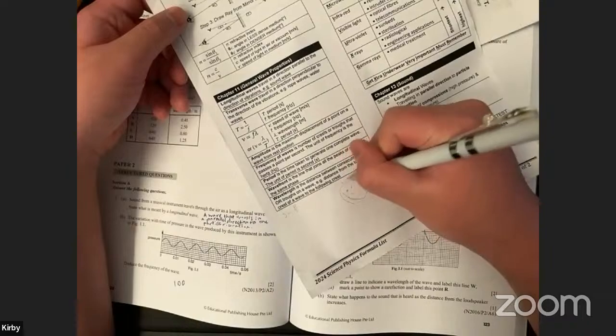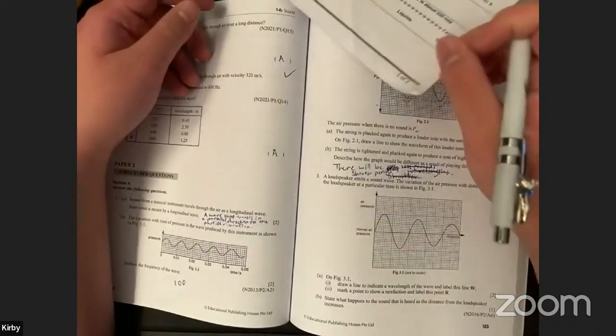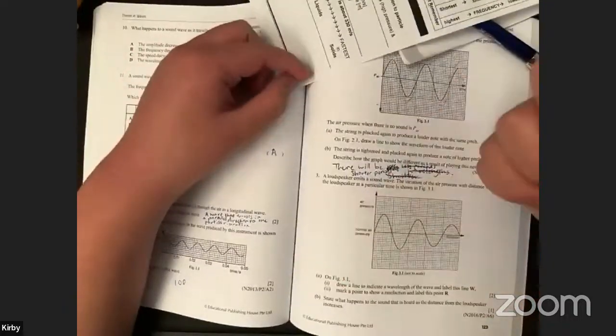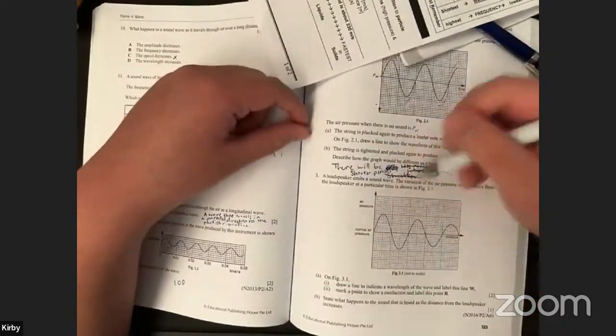Stop drawing faces. Okay, question 3. Yeah. Probably.